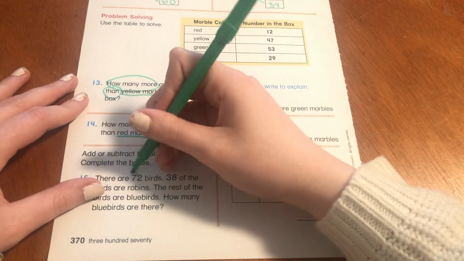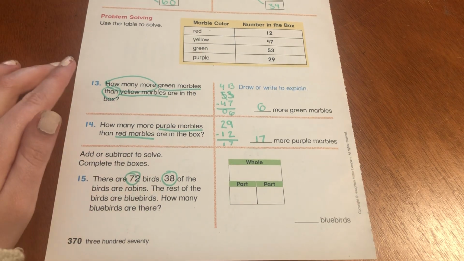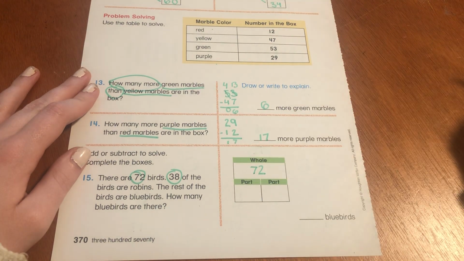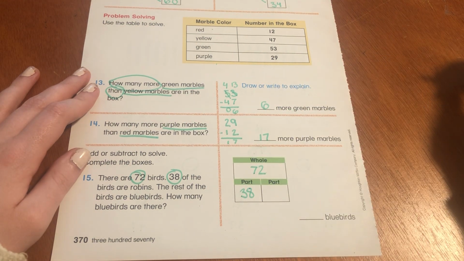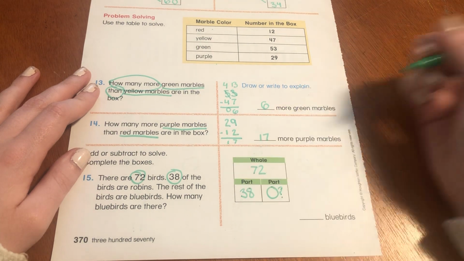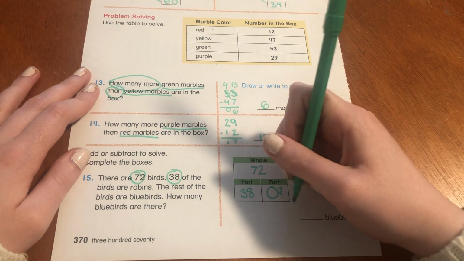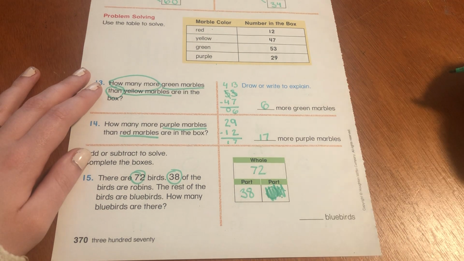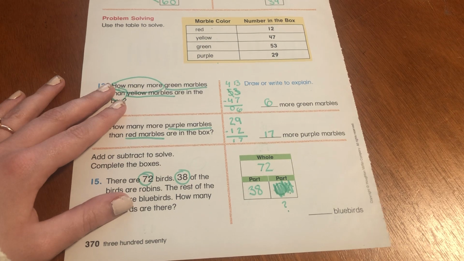So we know 72 and 38, and we're missing 1. 72 is the number for birds in all, so that's going to be my whole. And then I have 2 parts that I need to fill in. One part is going to be the robins, and I know that there are 38 of that kind of bird. So now I need to figure out how many bluebirds are here. I should just cross that out. I don't want to be confusing. That should have just been a question mark. How many bluebirds are there?